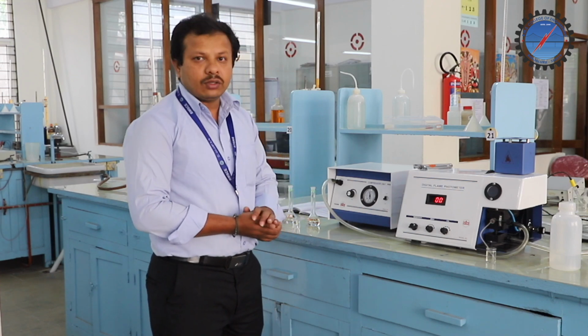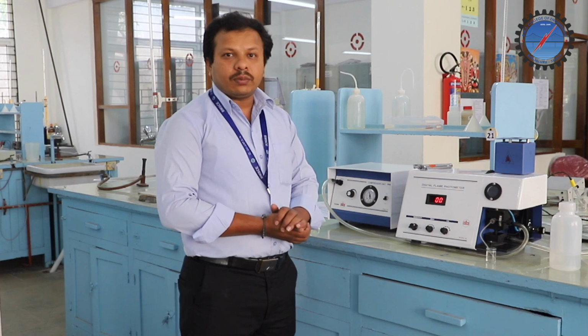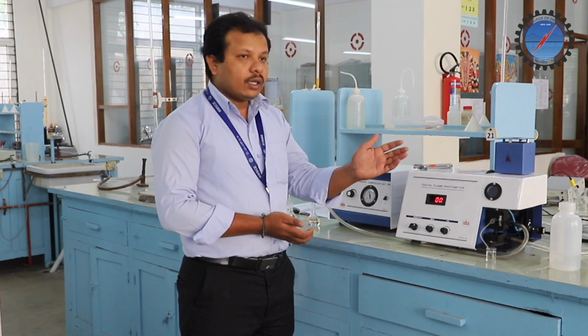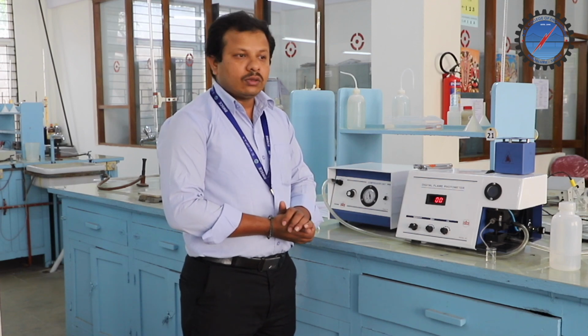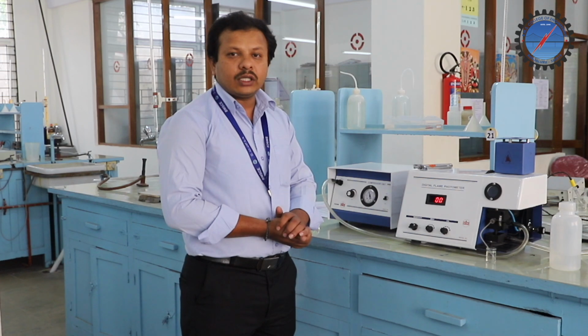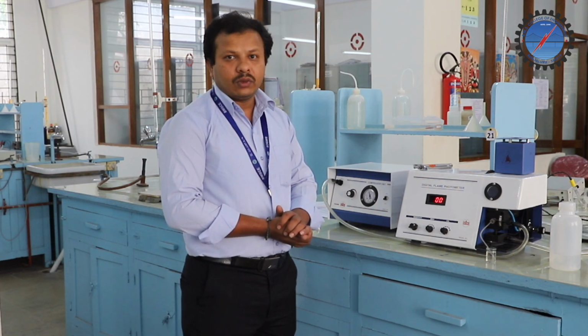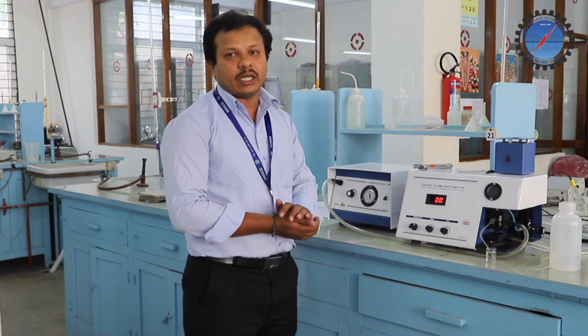For example, sodium. When sodium is present in the water sample and gives emission after being thermally excited, the wavelength corresponds to 589 nanometers. That is golden yellow color. That golden yellow color falls in the visible range of the electromagnetic spectrum.